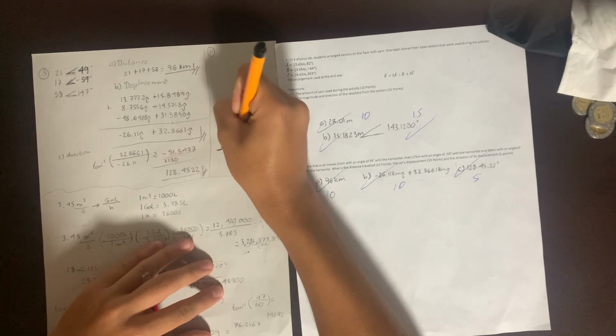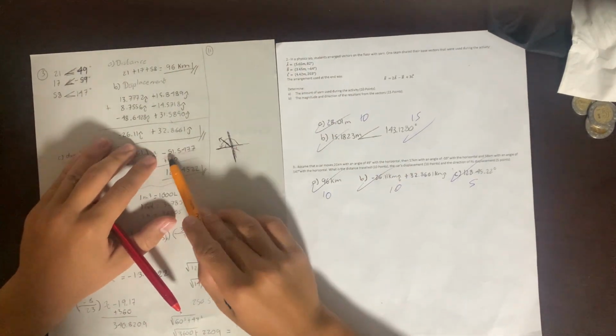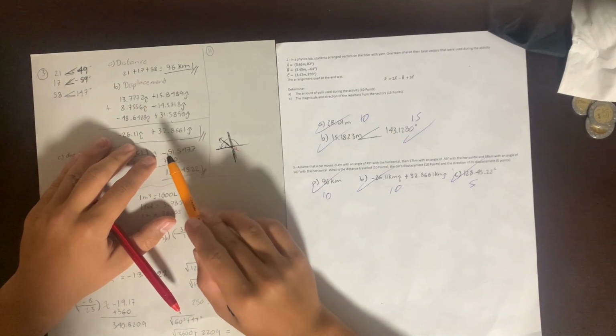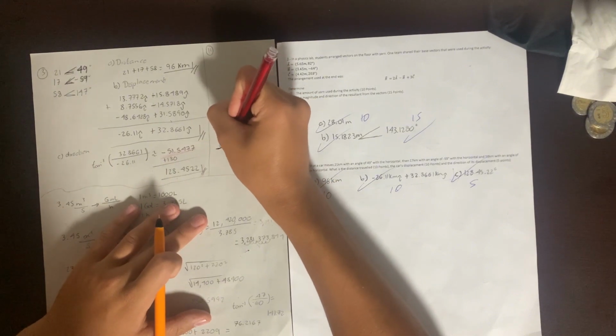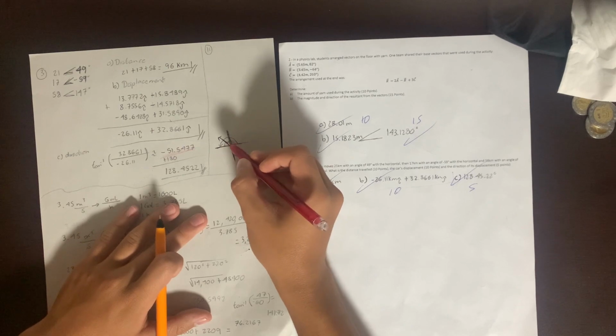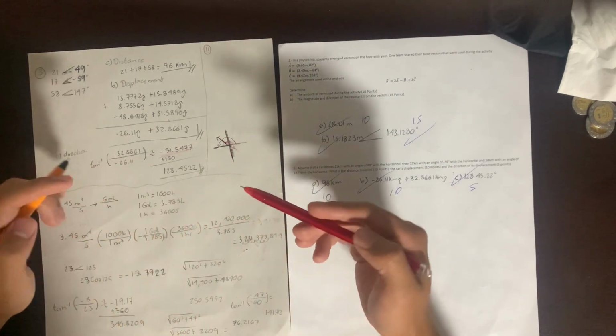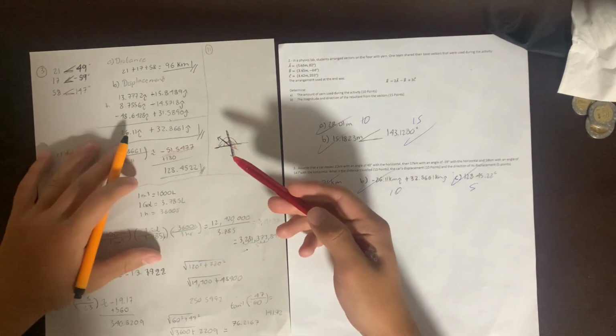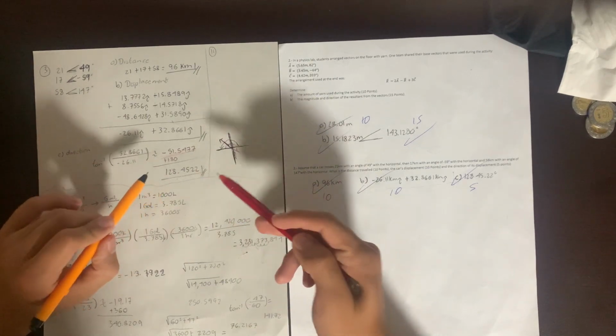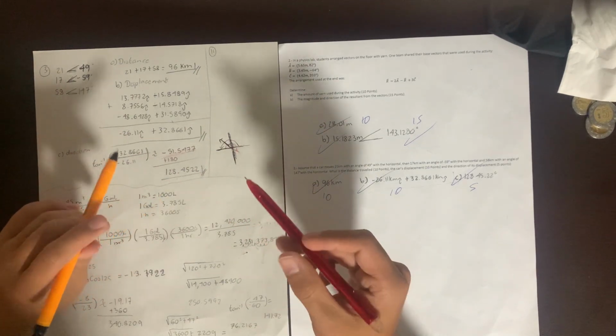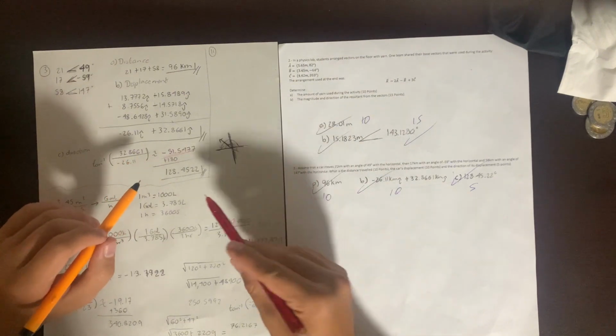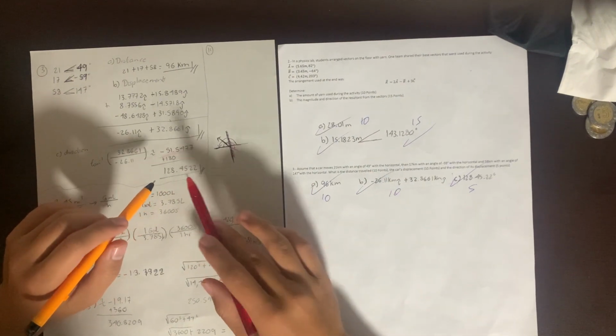This is 180, and we'll need to subtract 51.5477 from 180 to get specifically this angle, this one. So we make the 180 minus 51.5477, and we get 128.4522, and this will be our final answer.